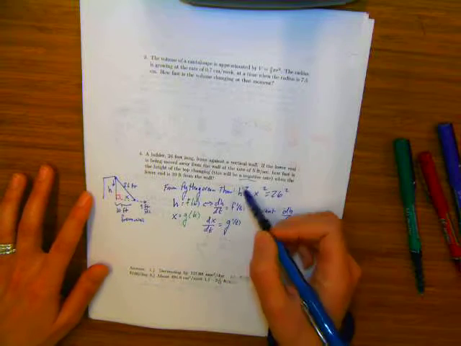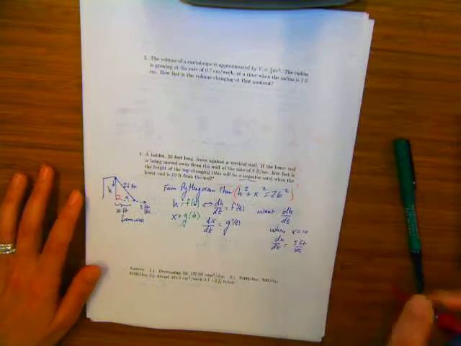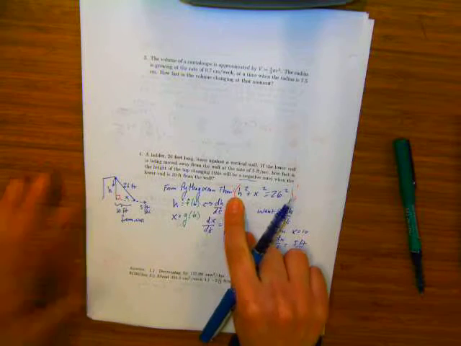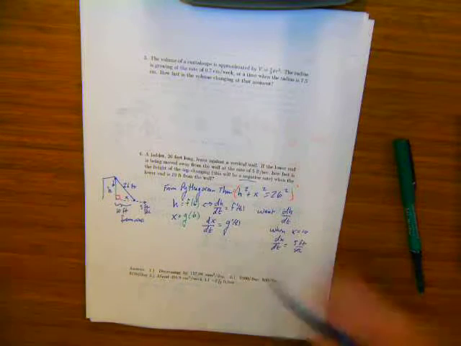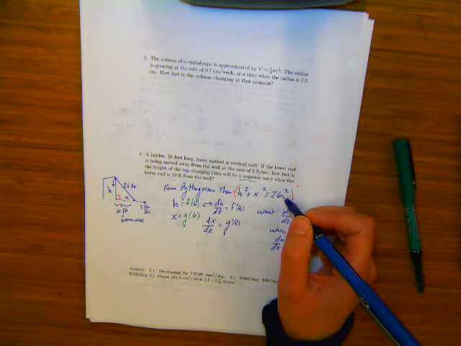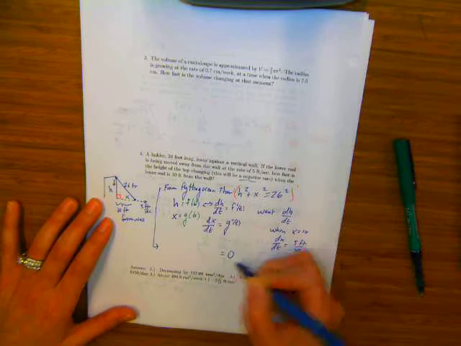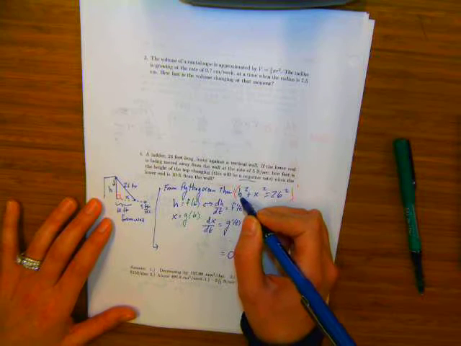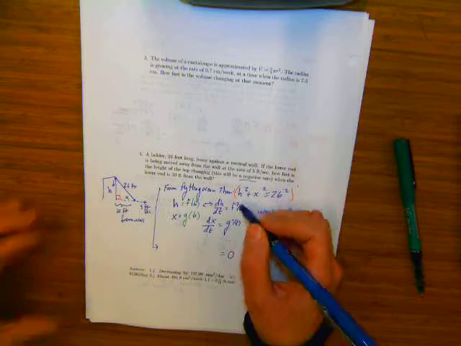Okay, so I want the derivative of this whole thing. The derivative of this side has to be the same as the derivative of that side. They're equal. But these are functions that depend on other functions. The right side's pretty easy to do. What's the derivative of just a number? 0, right, that has to equal 0. And then I'll do the derivative like I normally would for a variable, 2h.